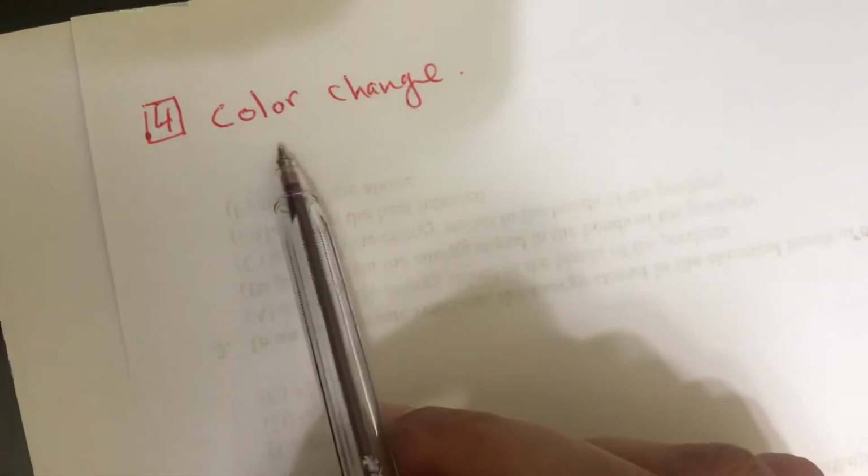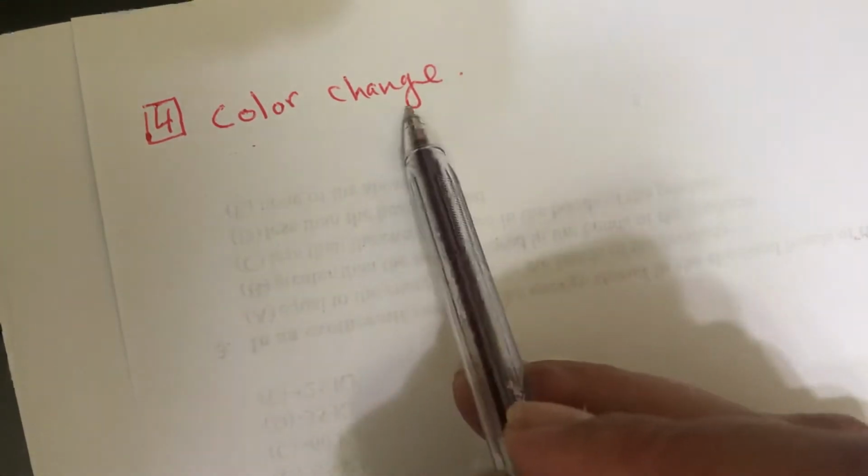Number 4, color change. But you have to know that it's not a strong indicator for a chemical reaction.